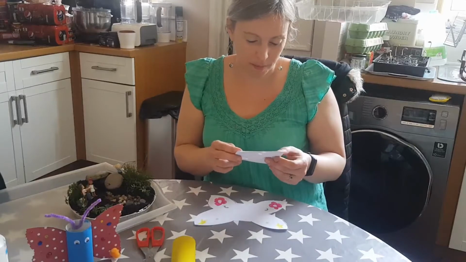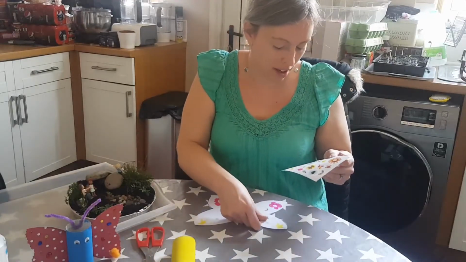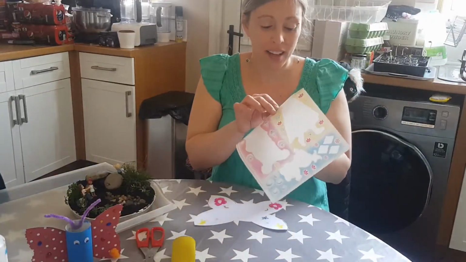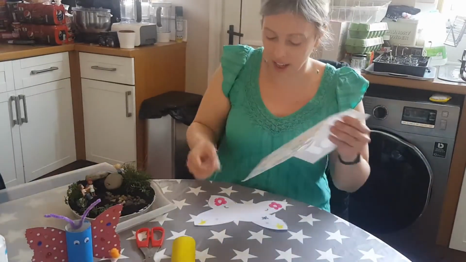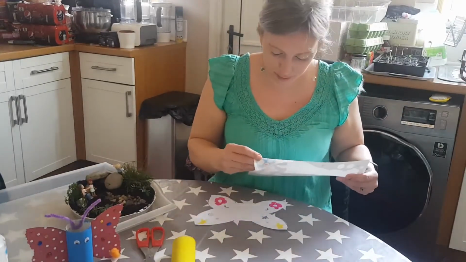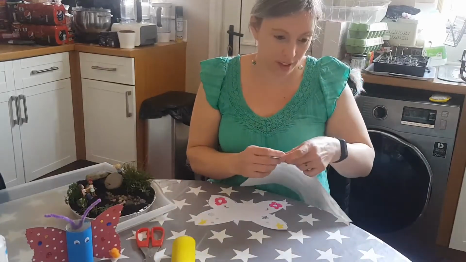Oh, there's actually a sticker of a butterfly on here. Let's stick that on. There we go. What else can we see? I've got some snowflakes. Let's have a snowflake on there. Make that bright. And some funky flower patterns. There we go. What else have I got?